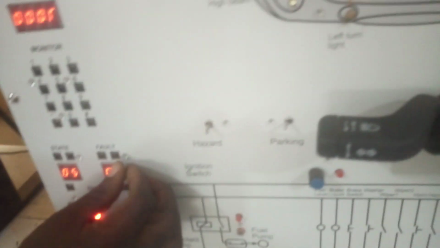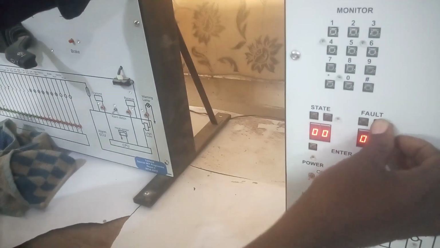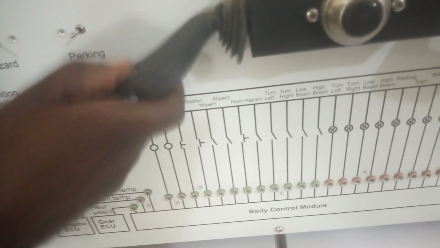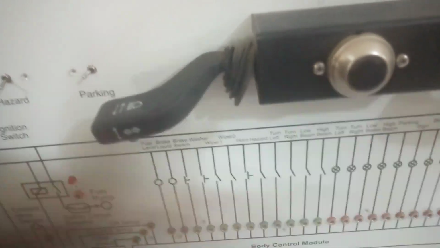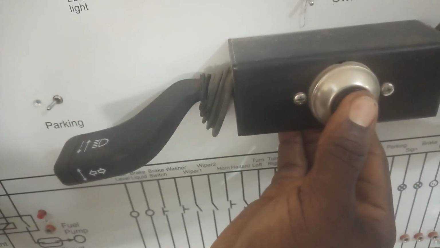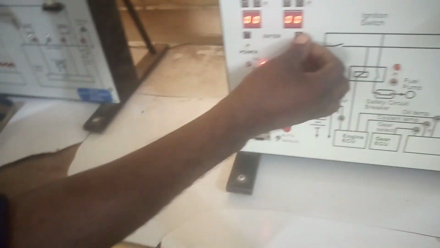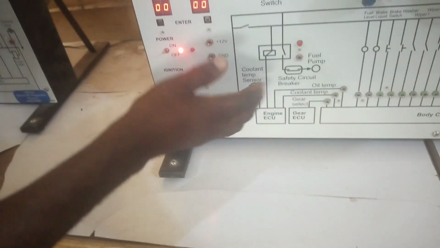Let's remove it and see if it can work. So that is how it works. And once it is simulated, the horn will no longer work.